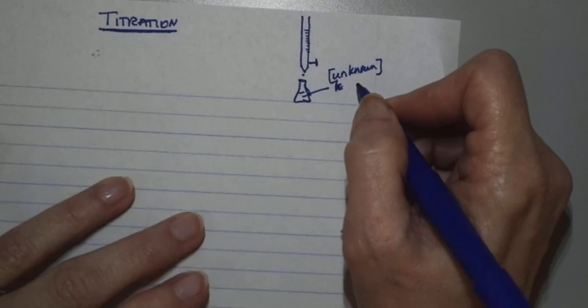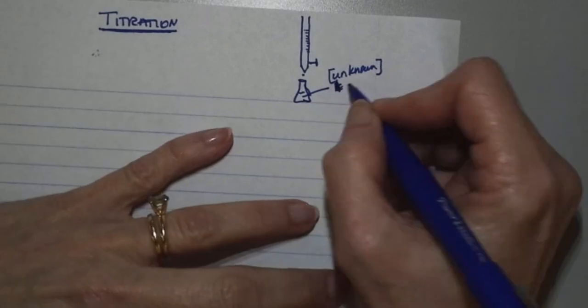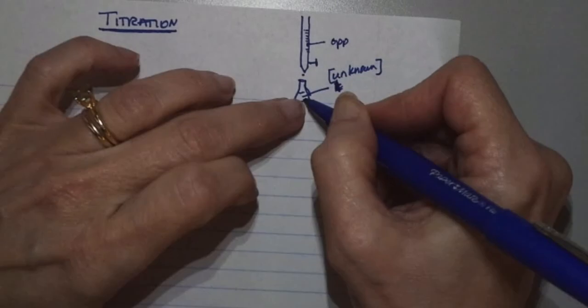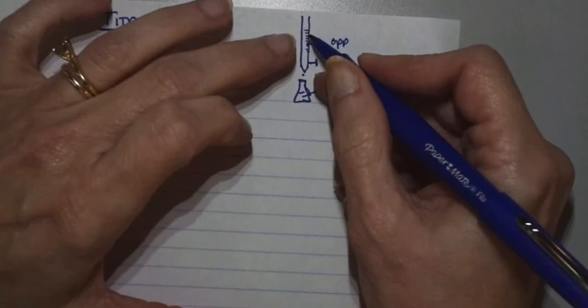Here, it's going to be the opposite. If it's a base in here, you're going to have an acid. If it's an acid down here that you don't know the concentration of, there's going to be a base up here. In the flask down here, not only are you going to have the unknown, you're going to have some type of indicator.